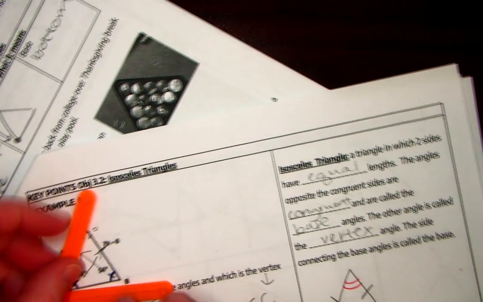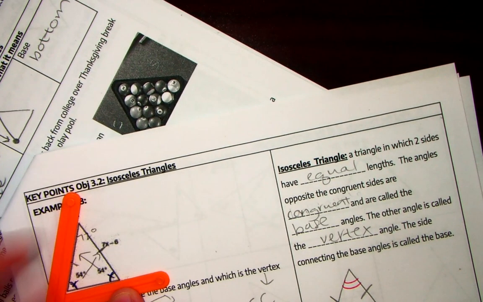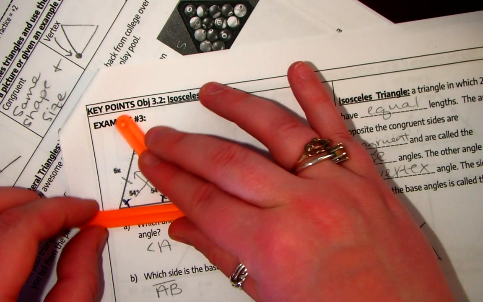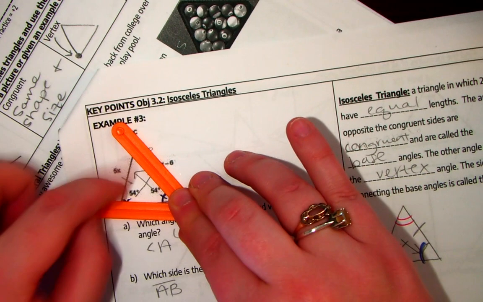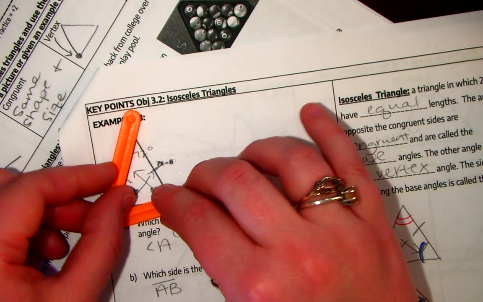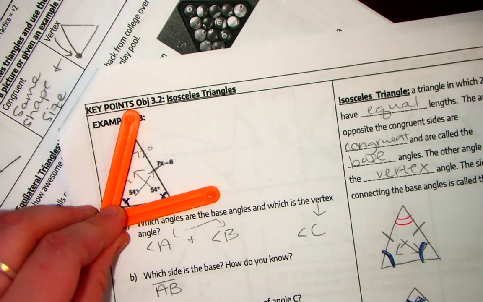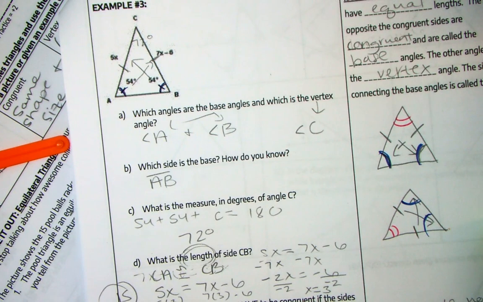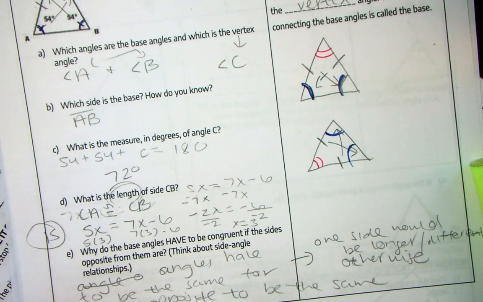Does that make sense? Again, if these are opening up to the same amount of space, then these side lengths are going to be the same. If this angle were smaller, then notice that side length would shrink. And if this angle were bigger, then this side length would have to be longer. So that's why the base angles have to be congruent if the sides opposite of them are. Okay? That's it.